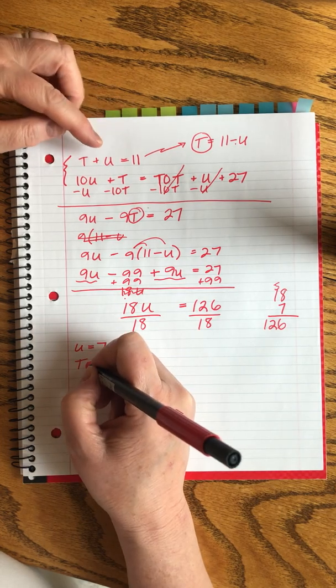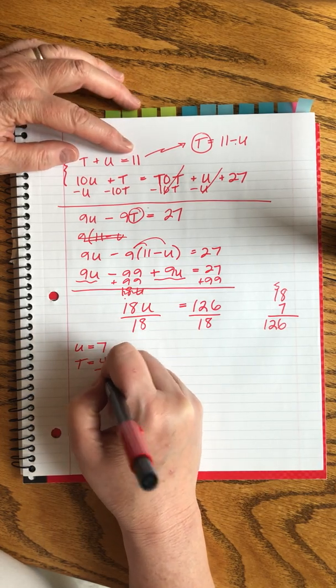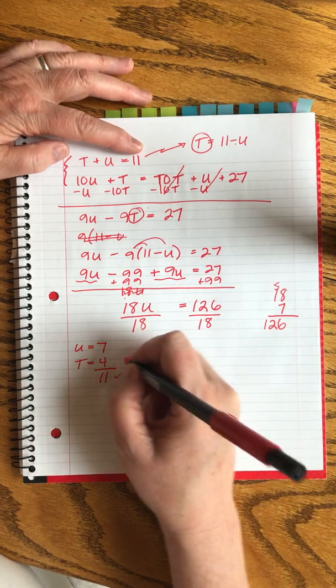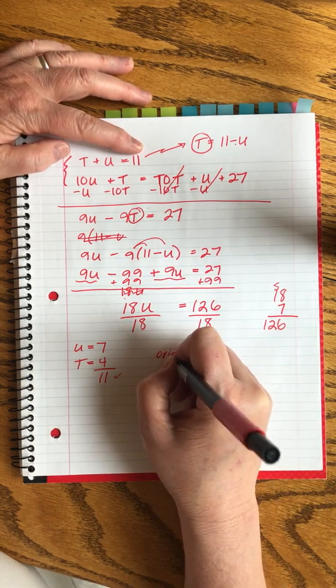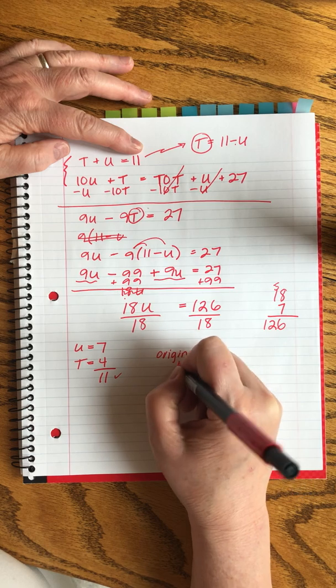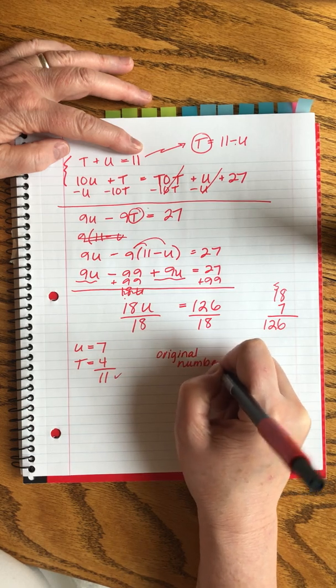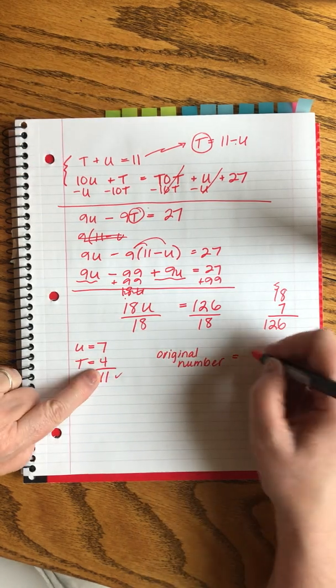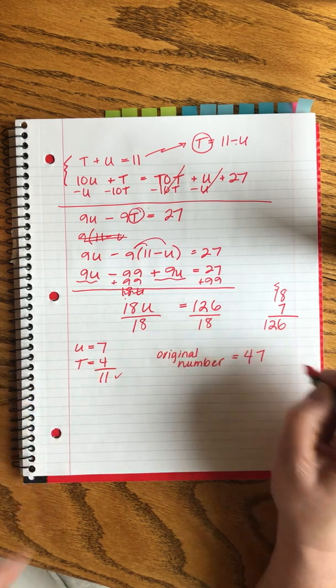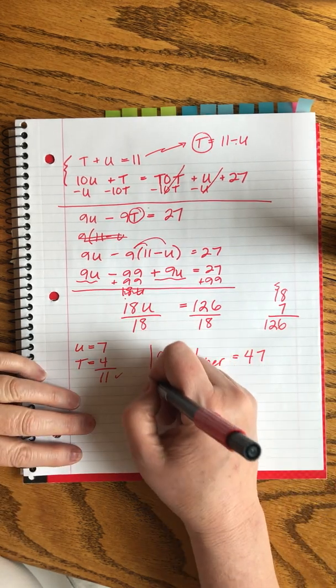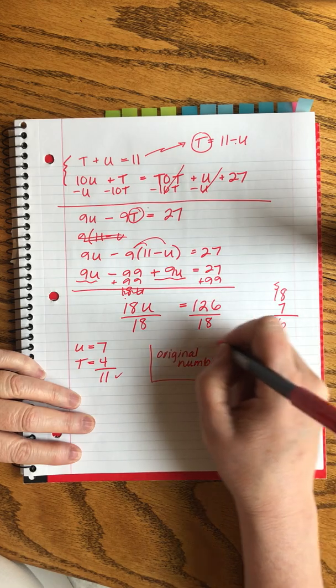T must be 4, right? Because they have to add up to 11. Check. So that means the original number is 47. Yay, I got it right.